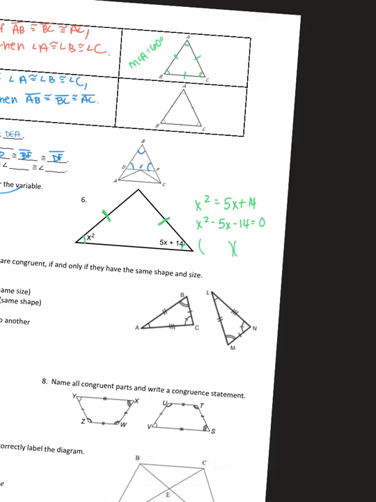We're looking for 2 factors that multiply to negative 14 and add to negative 5. So it would be negative 7 and a positive 2. And remember, this is still equal to 0. So we're going to set each of these equal to 0. And we're going to solve. So we're going to add 7. So x is equal to a positive 7. Or subtract 2, x is equal to a negative 2.